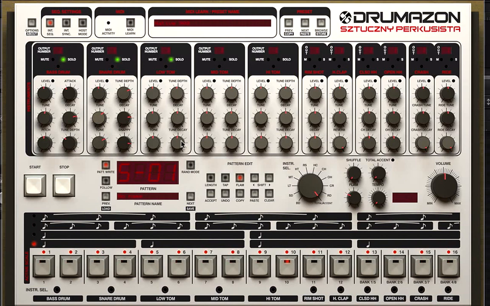Really tweak these drum sounds. Obviously tune them to the key of your track, whatever key you're working in.